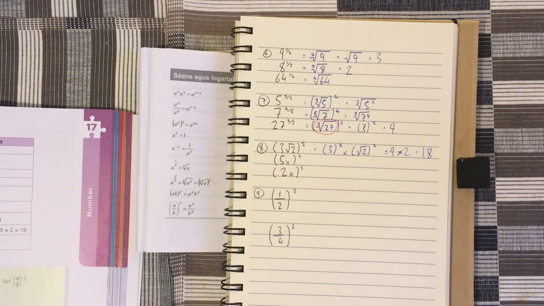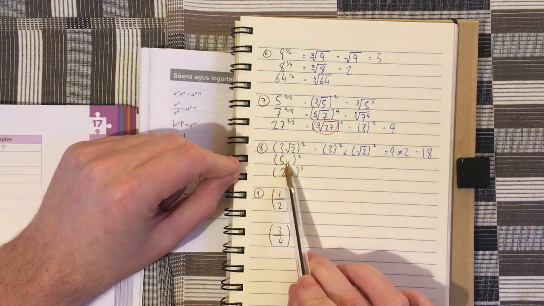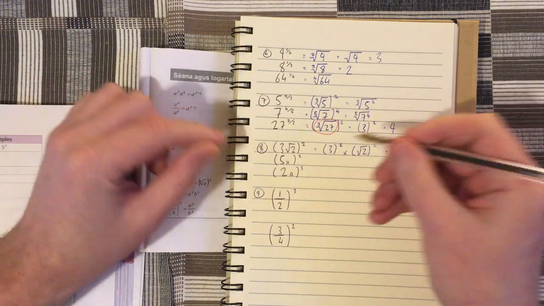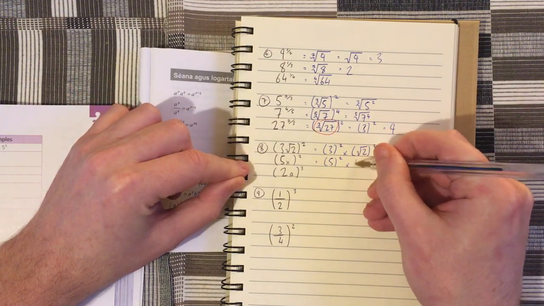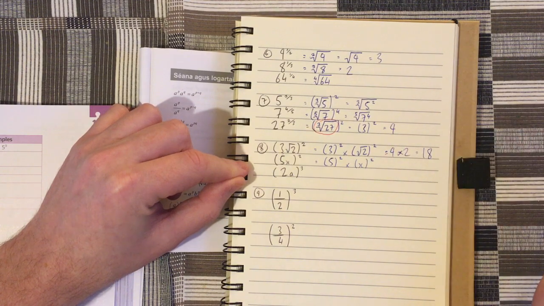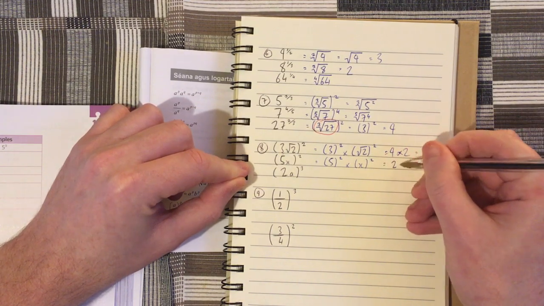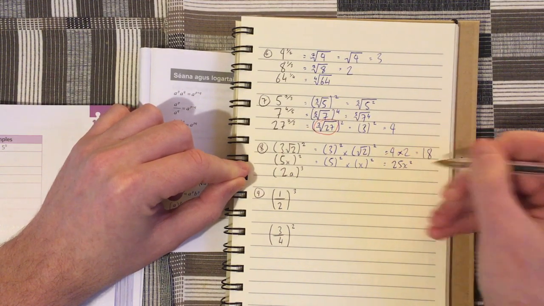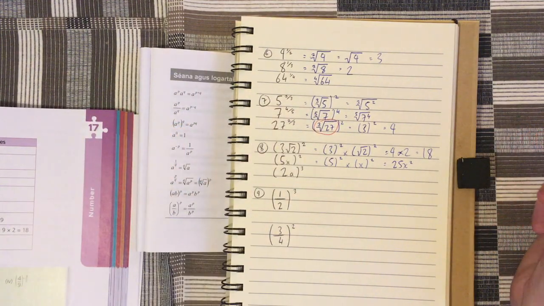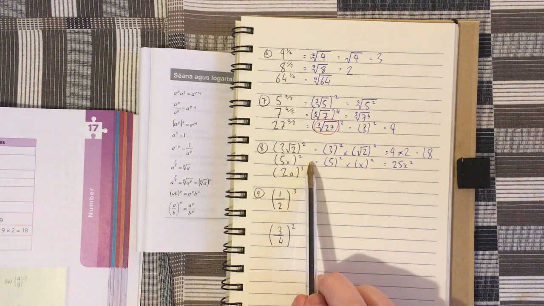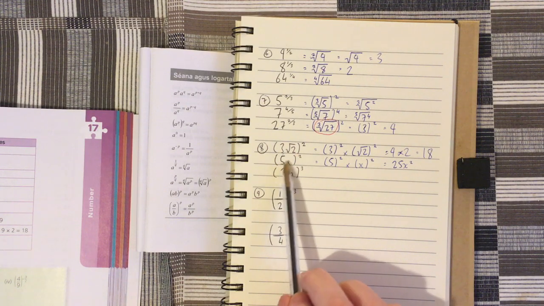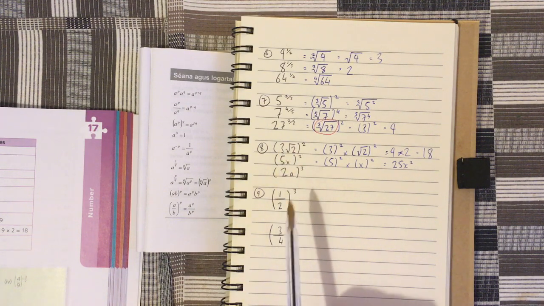5x to the power of 2, this comes up in algebra a lot as well. So 5x all to the power of 2. You square both of them. So it will be 5 squared multiplied by x squared. 5 squared is 25, so 25x squared. People sometimes have a tendency to just say, oh, that's equal to 5x squared. So don't forget, if it's all in brackets like that and squared, you square both the 5 and the x.